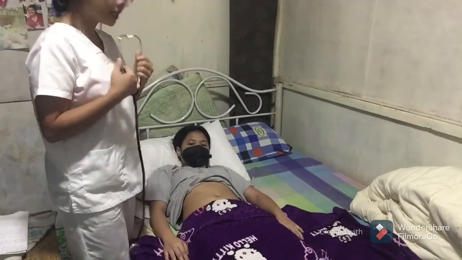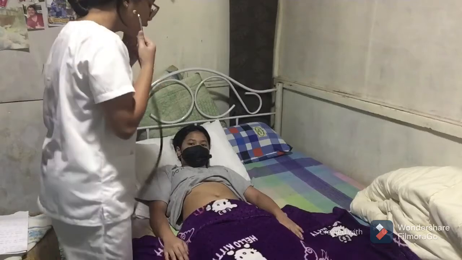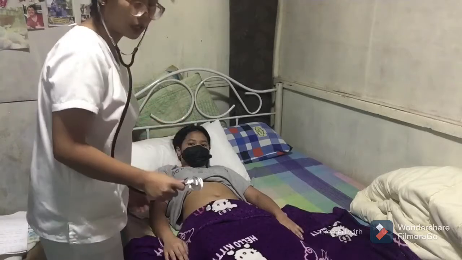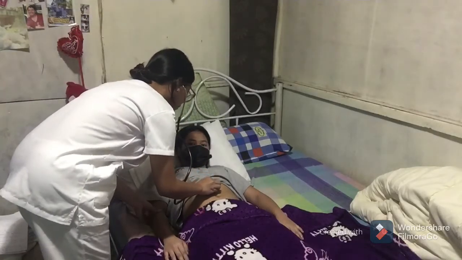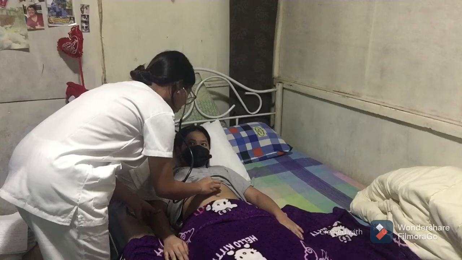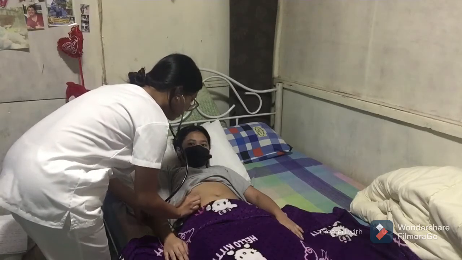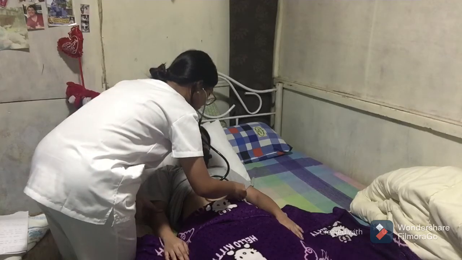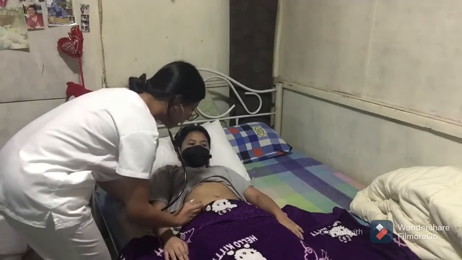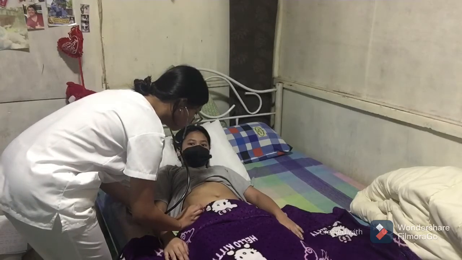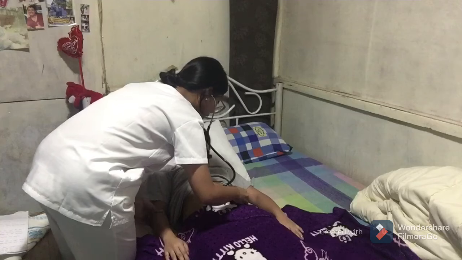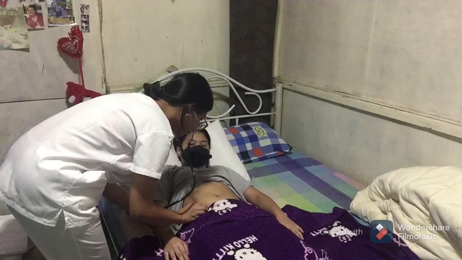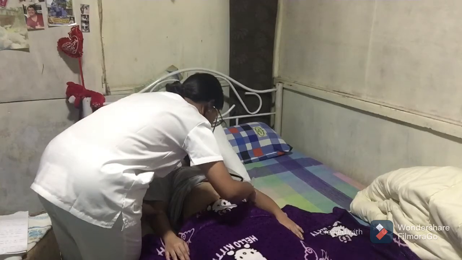Listen for the vascular sounds using the bell of the stethoscope in the following sequence: from the aorta, right renal artery, left renal artery, right iliac artery, left iliac artery, right femoral artery, and the left femoral artery.